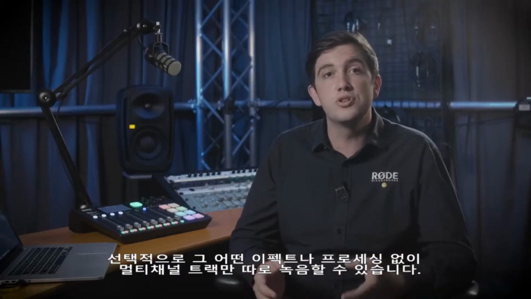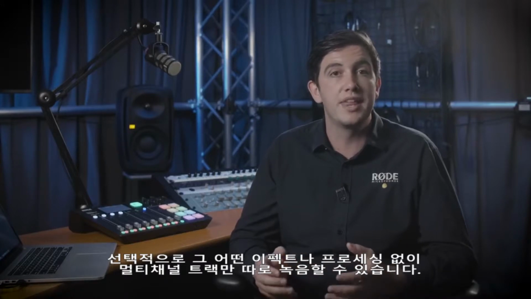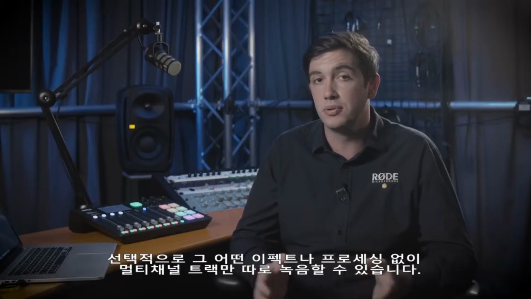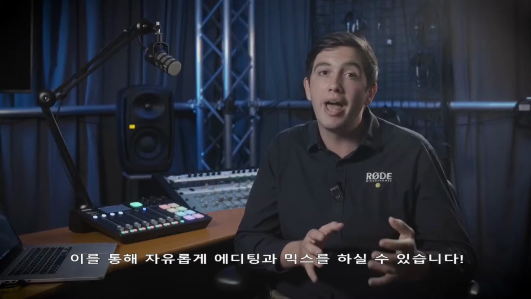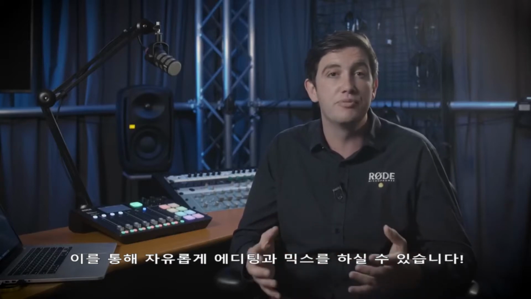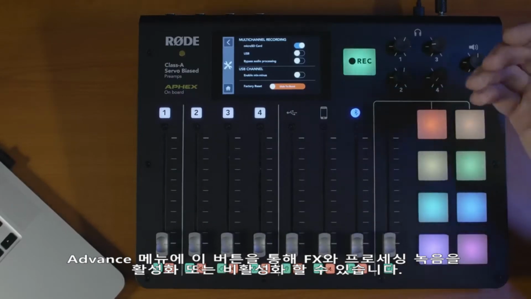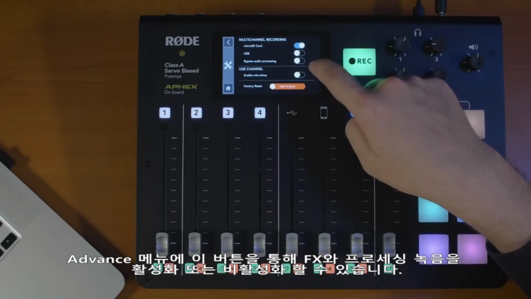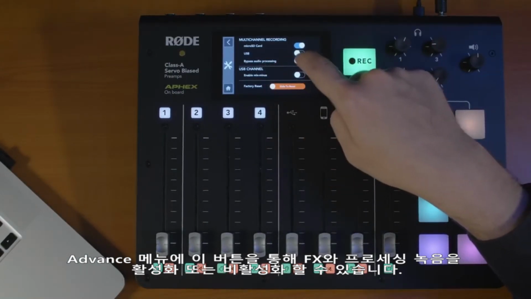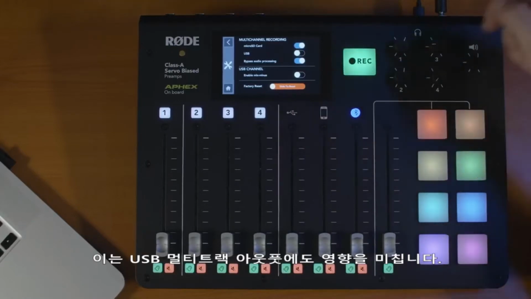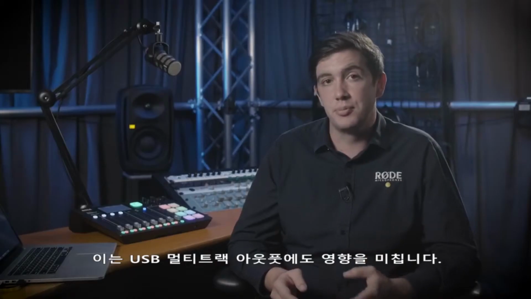Optionally, you can also choose to record the multi-channel tracks without any effects or processing applied, so just taking the raw output of each channel for maximum flexibility when editing and mixing offline. You can disable the effects processing on the multi-track output using this control in the advanced menu. Note it also applies to the USB multi-track output too.